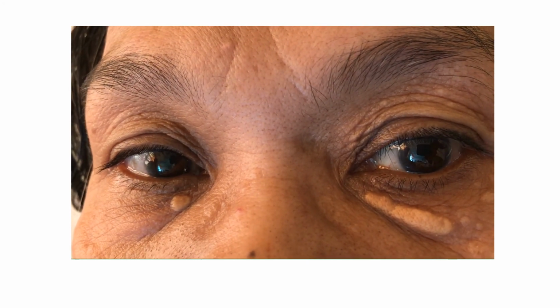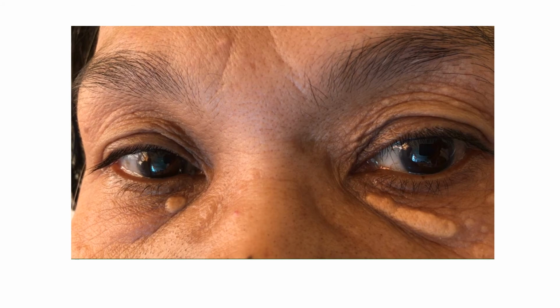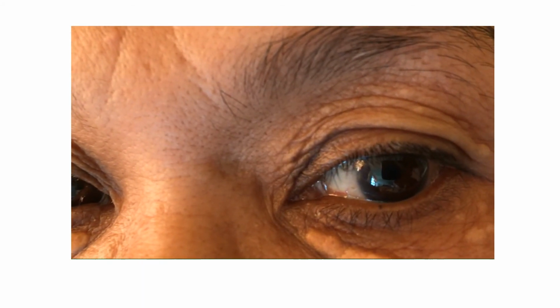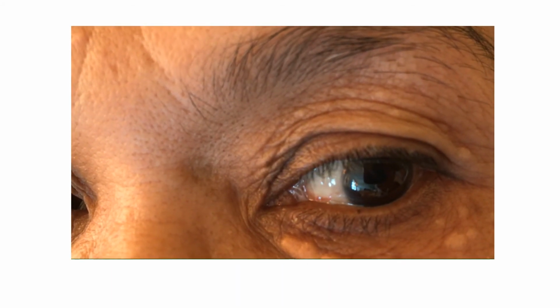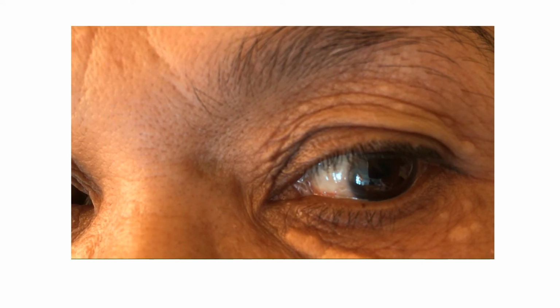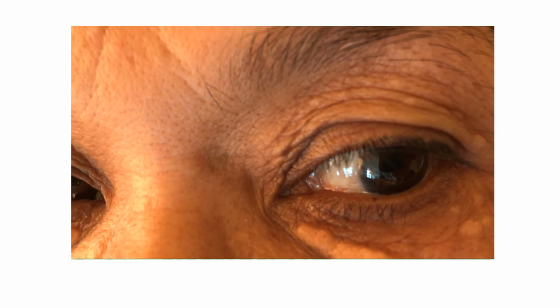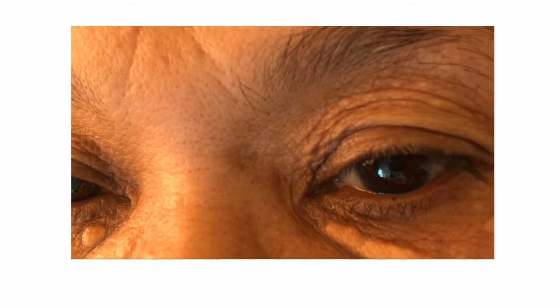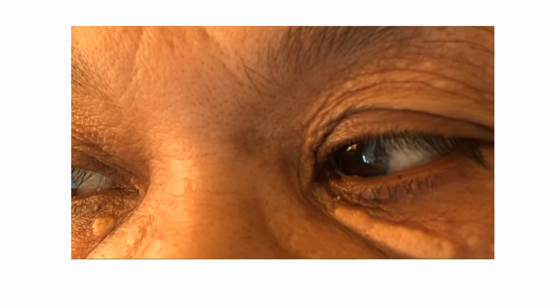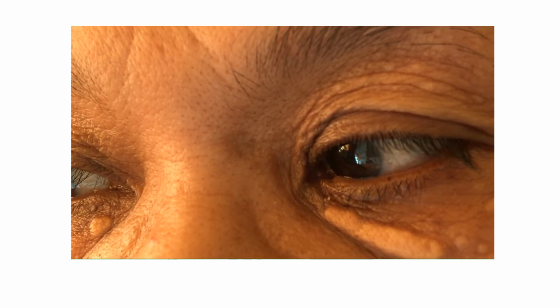This video demonstrates right beating nystagmus, which obeys Alexander's law. We can see when she gazes to the left, the nystagmus is suppressed. But when she gazes to the right, the nystagmus amplitude increases.